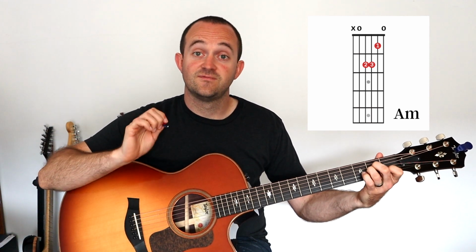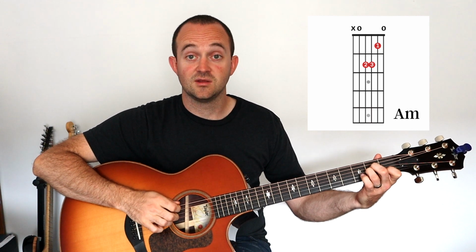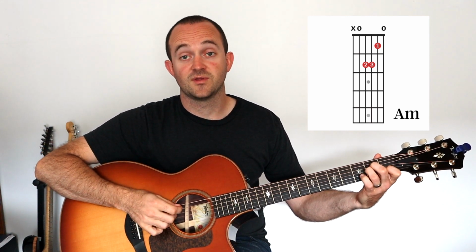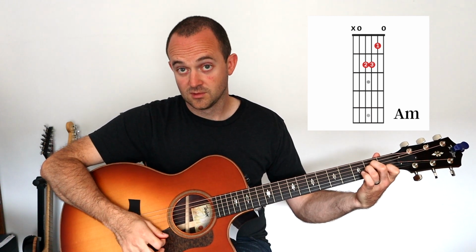The standard fingering for the chord, you will omit the 6th string. You will not strum it. You will just strum the top 5 strings. If for some reason we were playing an A minor with an E in the bass, then yes, we would do that. But for the norm, the low A is going to be the root and the bass note.